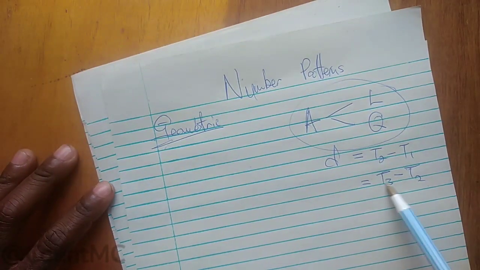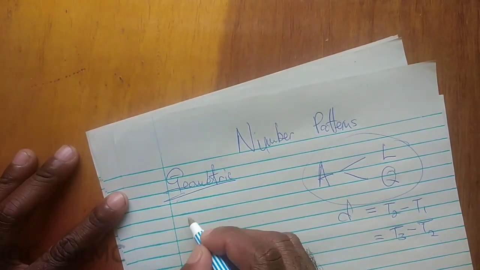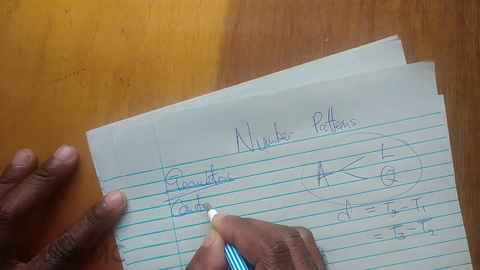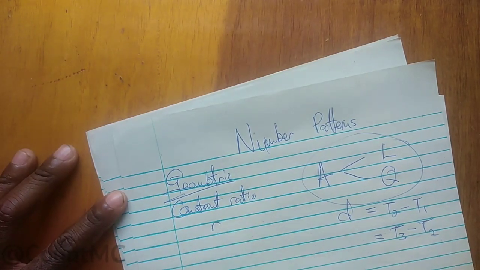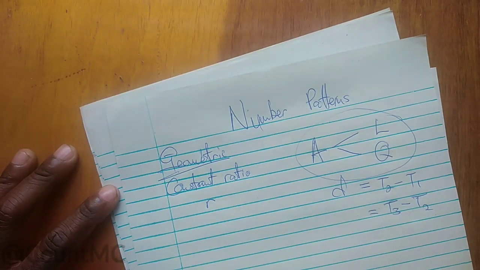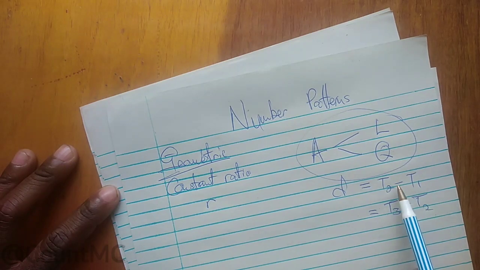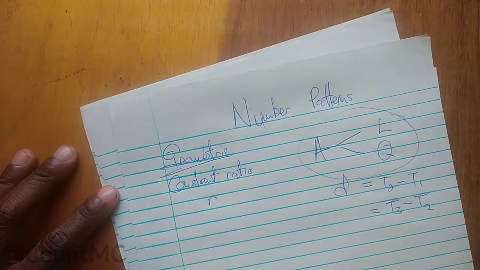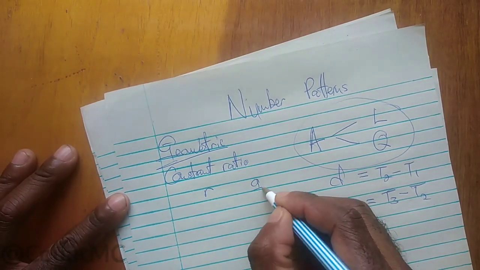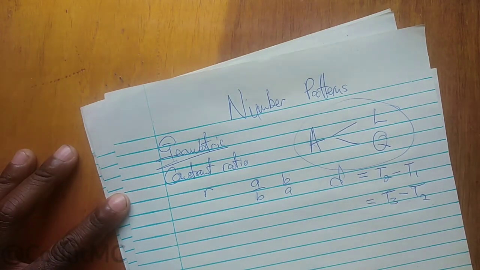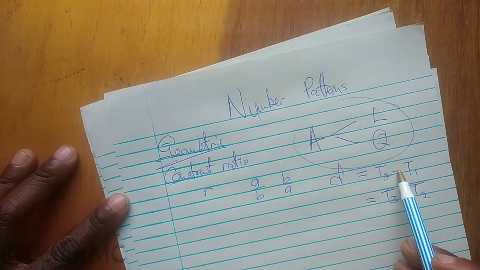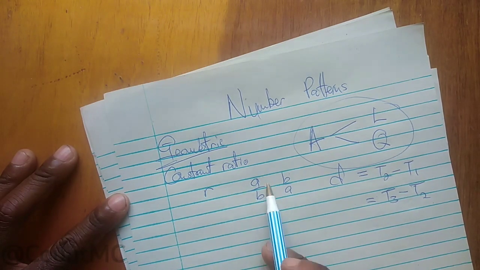Now, for geometric, we are looking for what is called a constant ratio, and we use the letter R for that. It's almost the same thing, but instead of a difference with a minus sign, it's a ratio. With ratios you will be dividing, like A divided by B, or B divided by A. A is to B, B is to A. So instead of using a subtraction sign, you are going to be using a division sign.